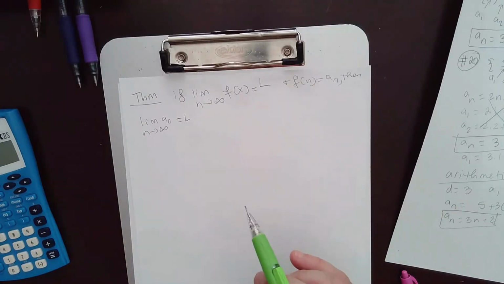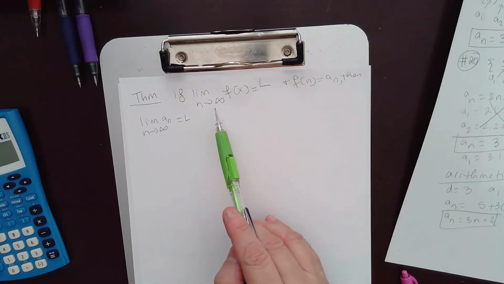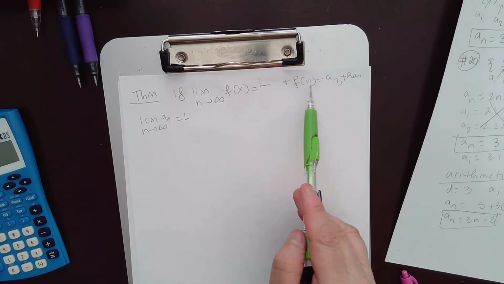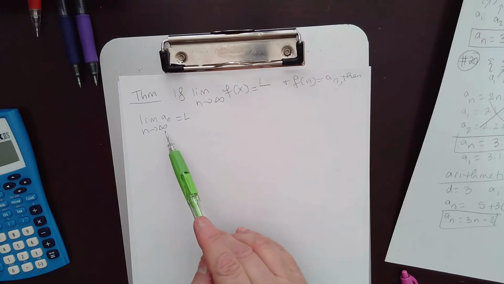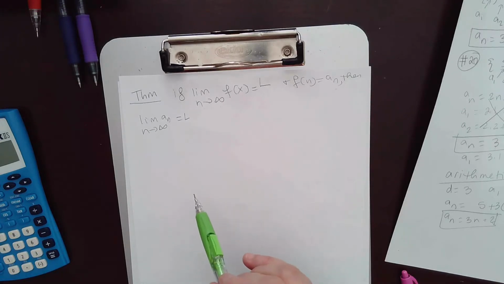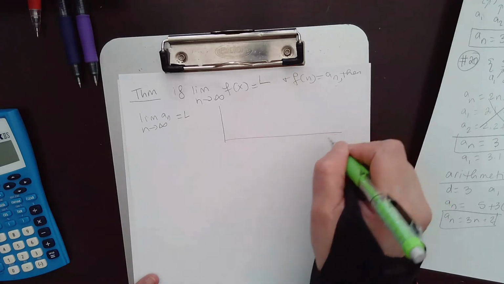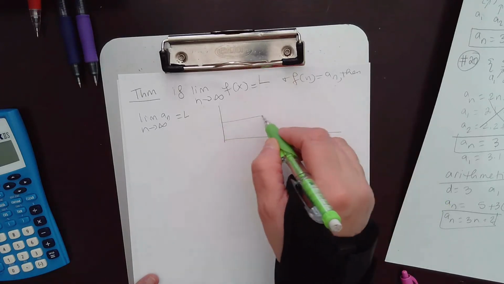Now the theorem: if the limit of a function f(x) as x approaches infinity is L, and the function f(n) equals a_n, then the limit of a_n as n approaches infinity is equal to L. Same thing as you've seen it here, visually looking at it. So it's approaching some number L, right?